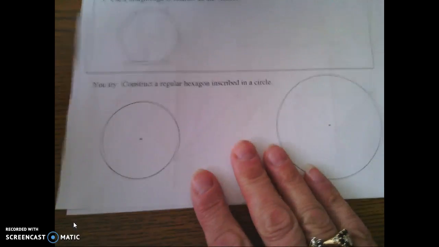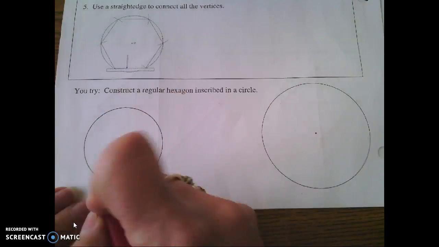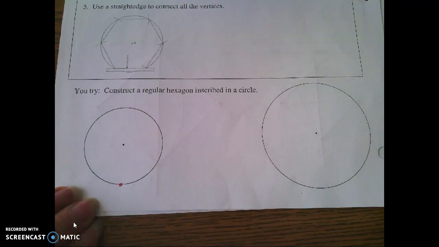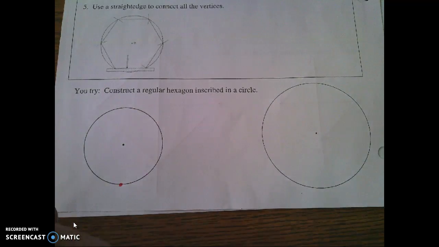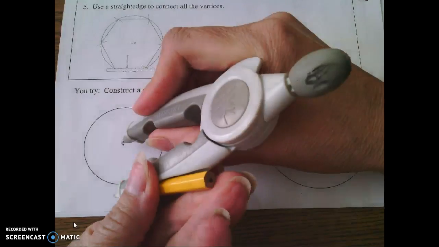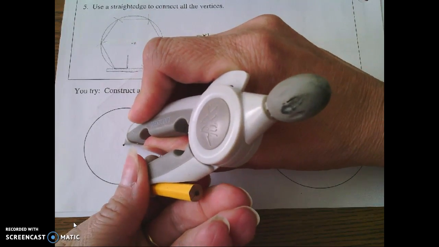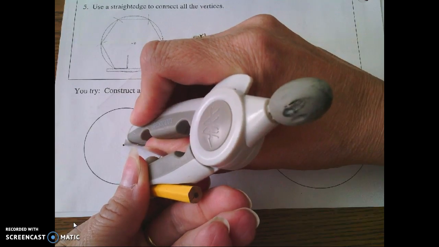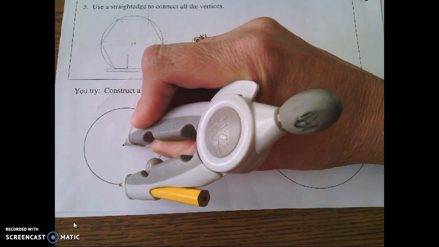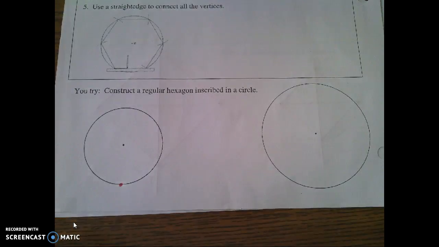Okay, so I'm going to now demonstrate. Anywhere you want, start on your circle. Does not matter where. Then you are going to measure from the center to that point. This is where you really need to be as accurate as possible. All right, so you're measuring. All right, now I've determined my radius.